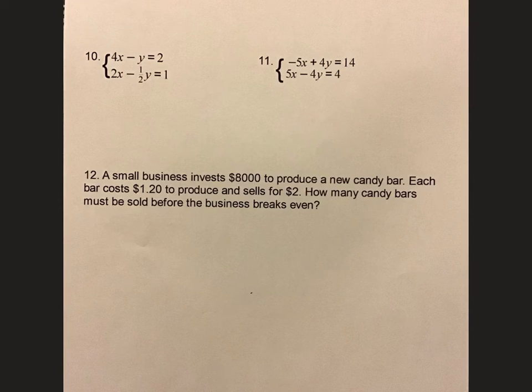Okay, so same thing here in 10 and 11. It's just a matter of solving for a variable and then plugging it into your next one. So I'm going to solve for y in the first equation.